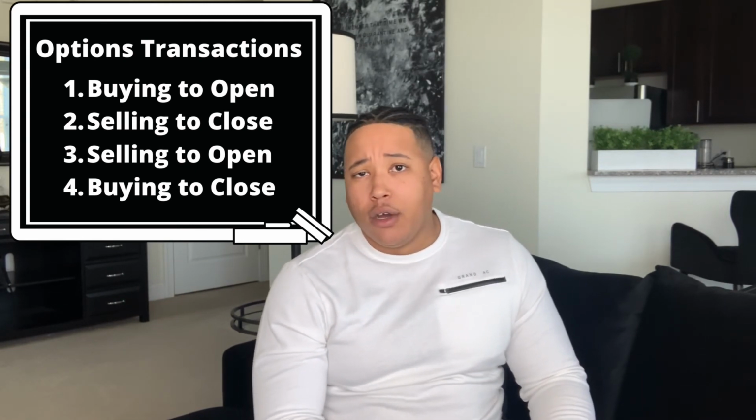When you enter an order to buy an option, there may or may not be a contract already in existence with a counterparty willing to take the other side of the trade. If not, your demand will create a contract until a counterparty appears. There are 4 transactions unique to options: buying to open, selling to close, selling to open, and buying to close.